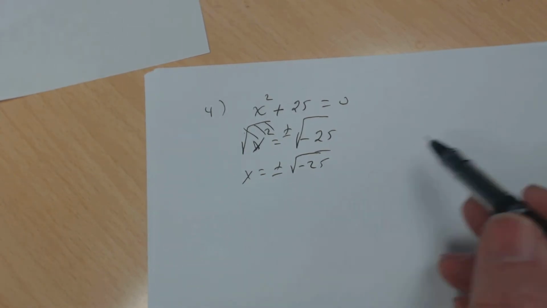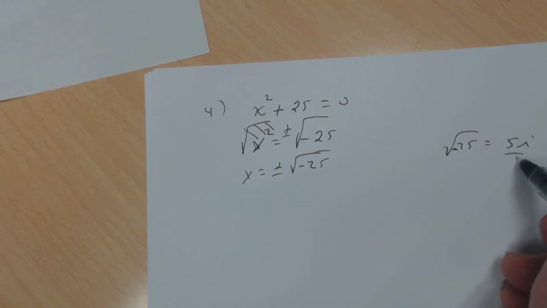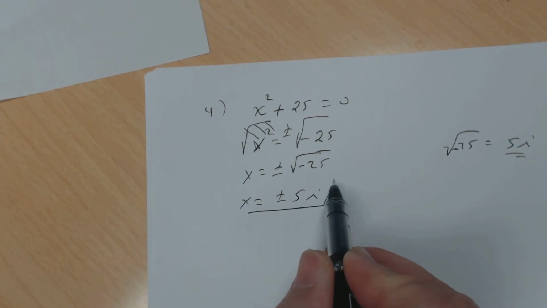So remember, the square root of negative 25 is 5i. So you get x equals plus or minus 5i. So there's your answer there.